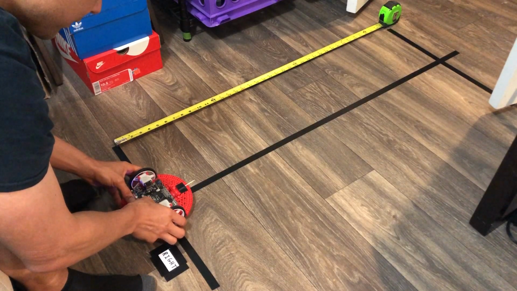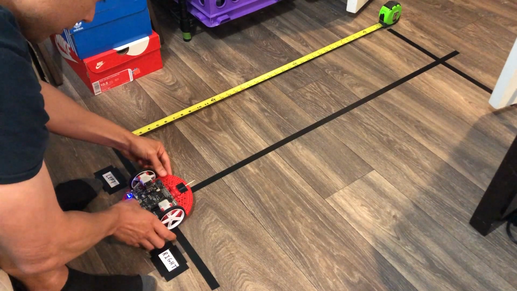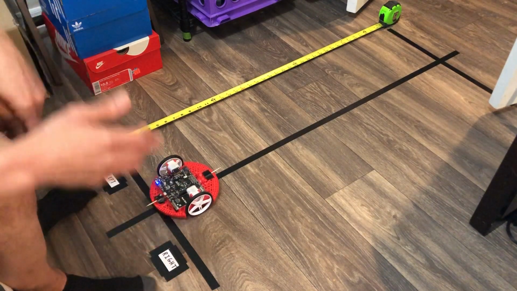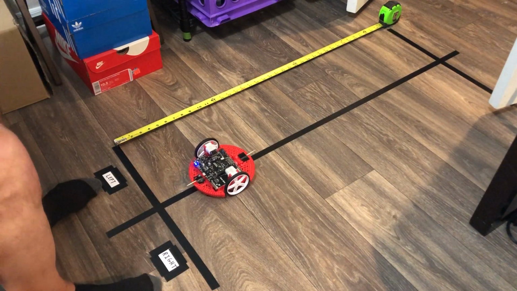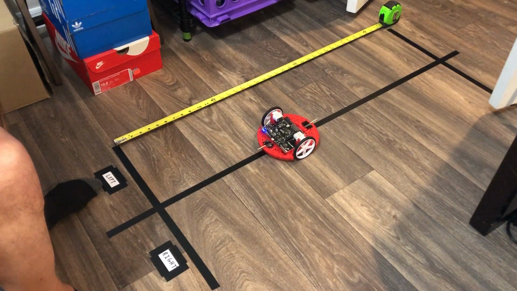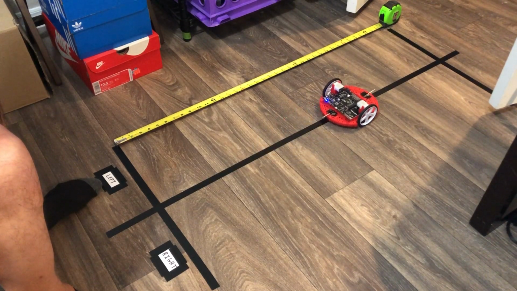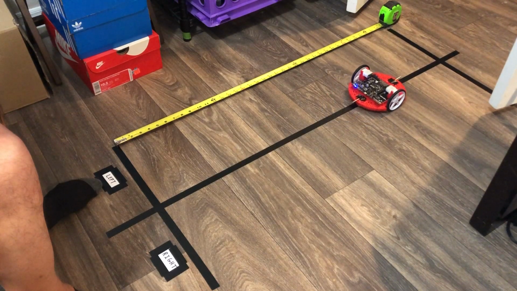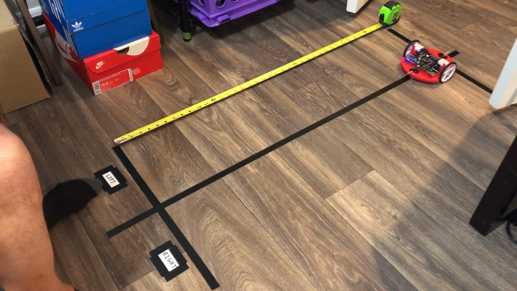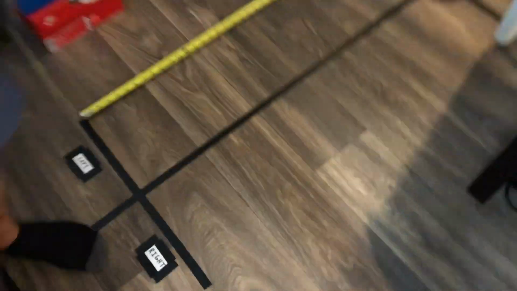All right. Without further ado, I'm going to press the button, and we're going to go straight. Let me make sure. Here we go. So it's a little choppy just due to the motor turning off and on. If I had more time, I would try to have a smoother transition. But it's fairly straight, and almost stops exactly where it needs to stop. We'll take a look at it here.